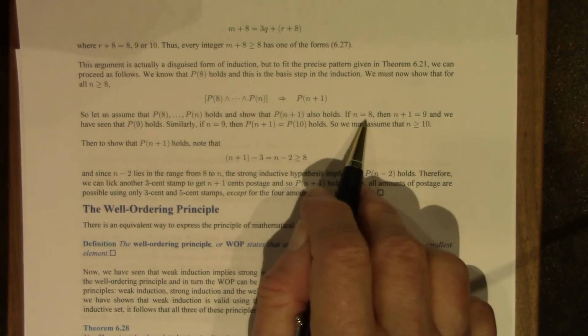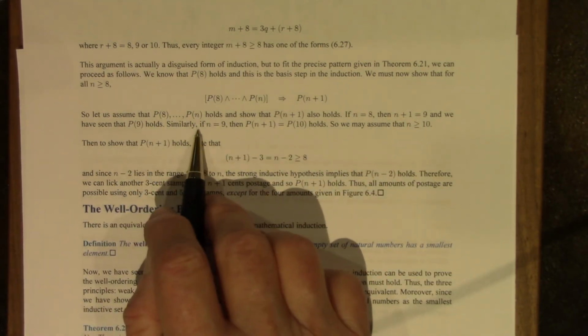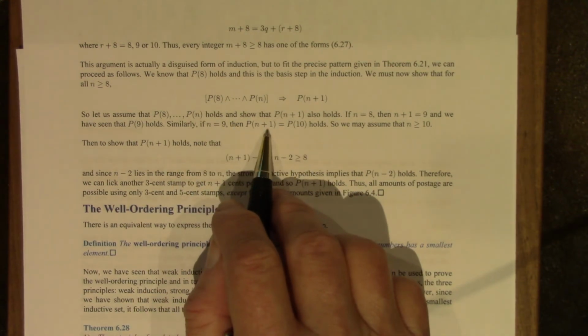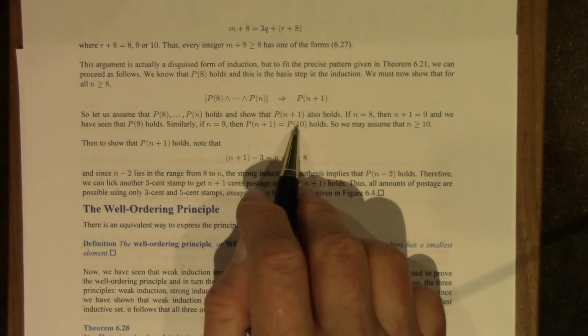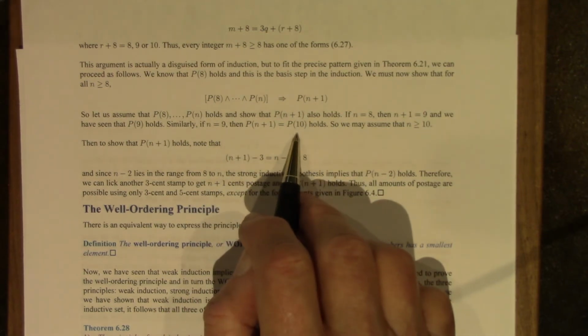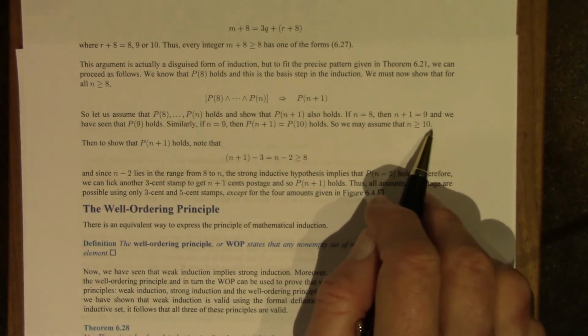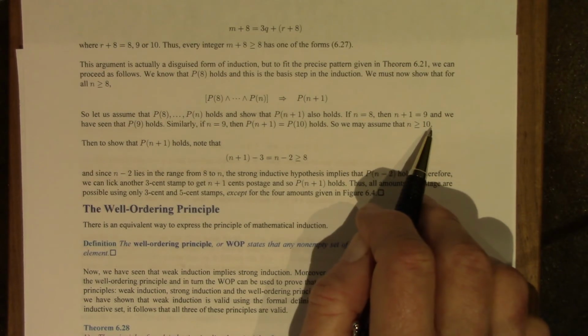Now, we have to take two cases, just separate them. If n is 8, then n plus 1 is 9. We already have shown that P of 9 holds. If n is 9, then n plus 1 is 10, and we've already shown that P of 10 holds. It's in the table I gave you. So we can now assume that n is at least 10. Now you see when we back up 3, we'll be in the right range.